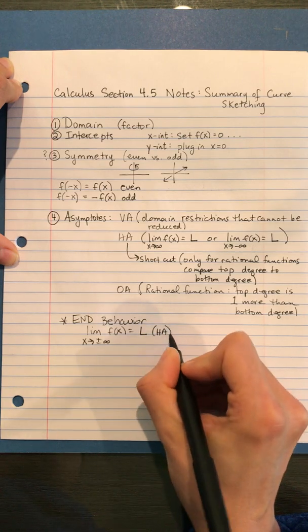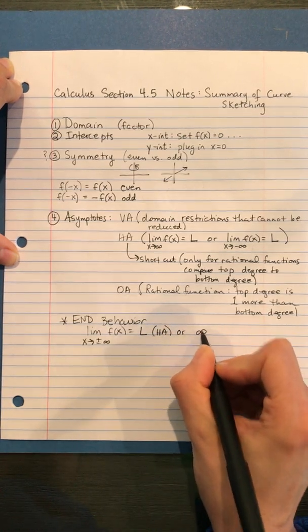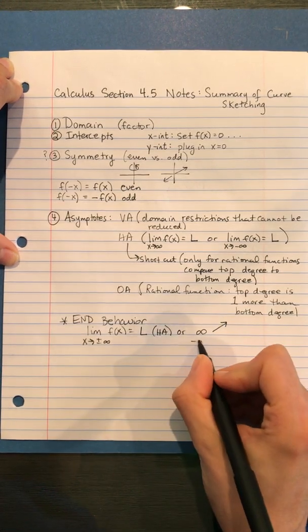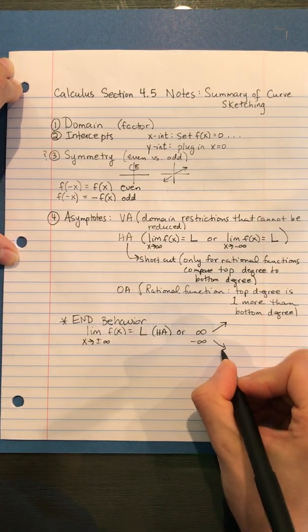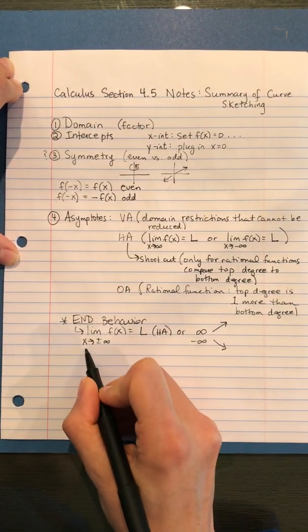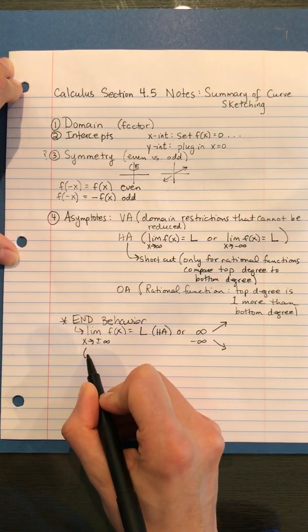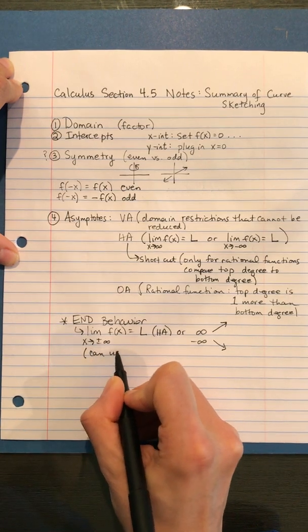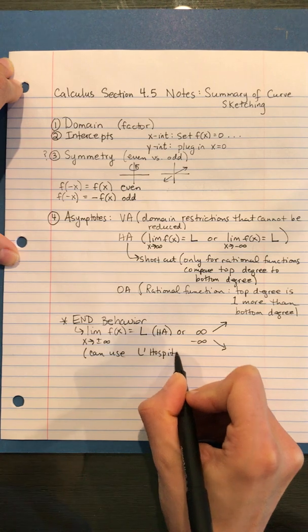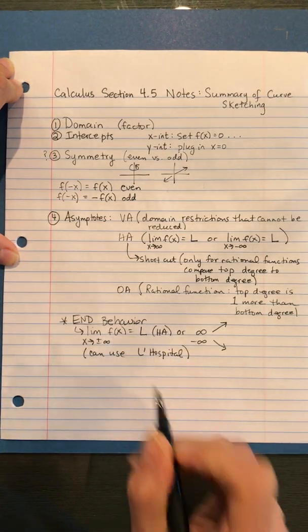But if you get infinity, that means the end of your graph goes up. Or if you get negative infinity, the end of your graph goes down. So end behavior, that's a limit. And remember, we can use L'Hopital if we need to find this limit.